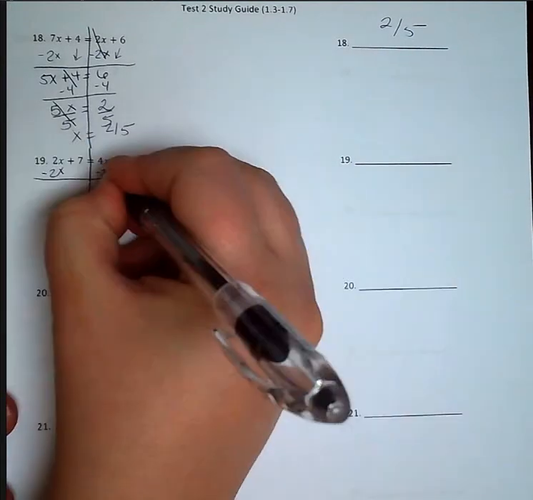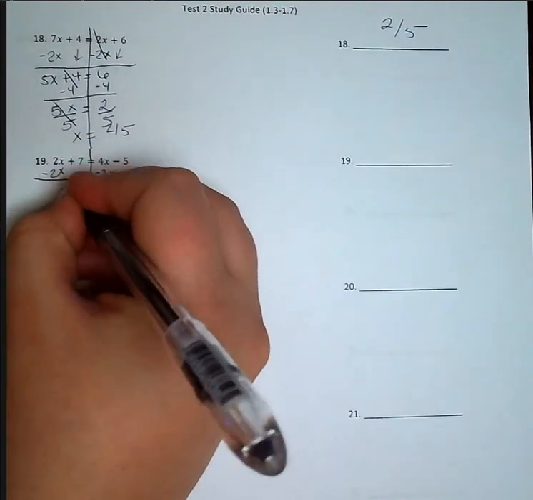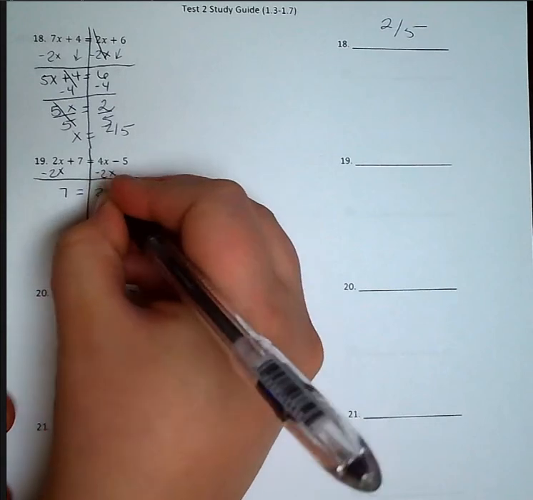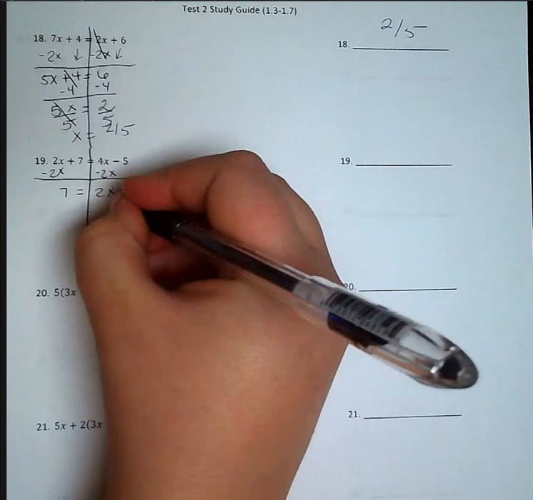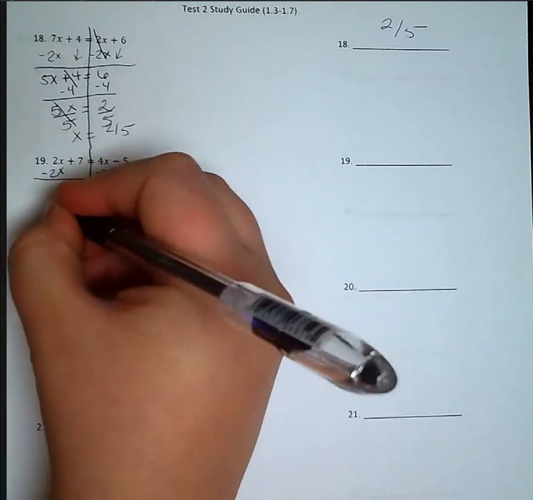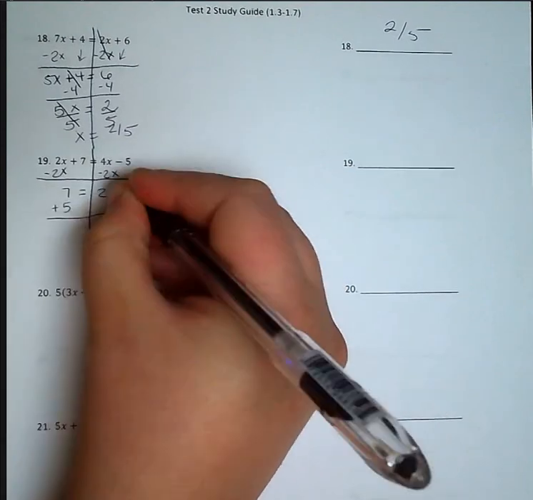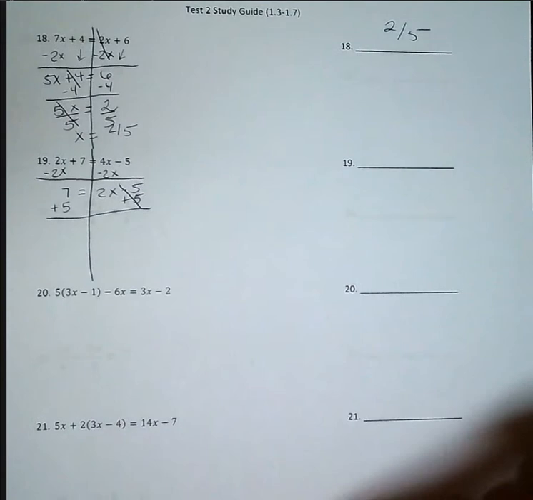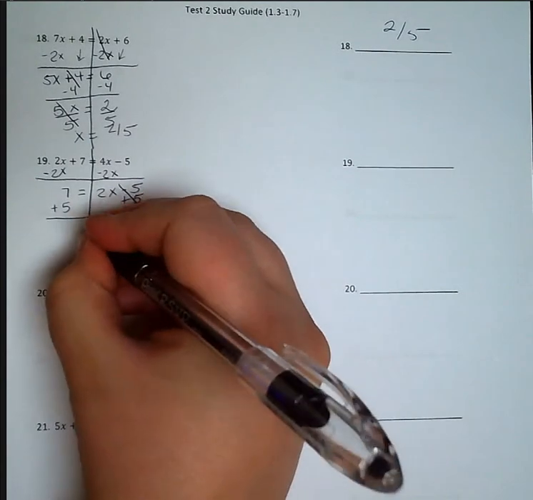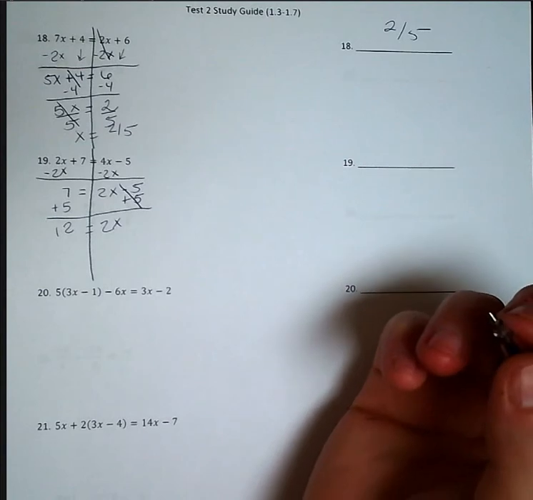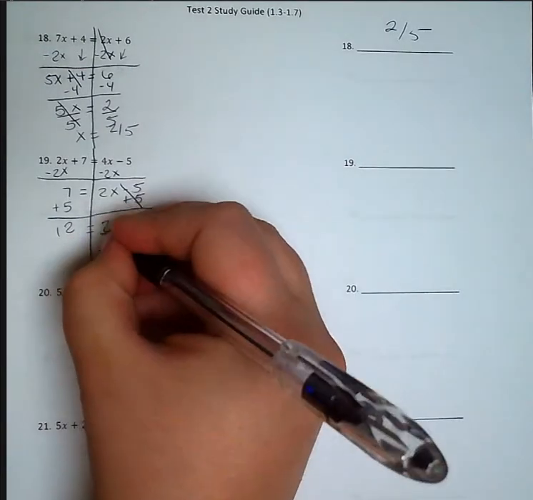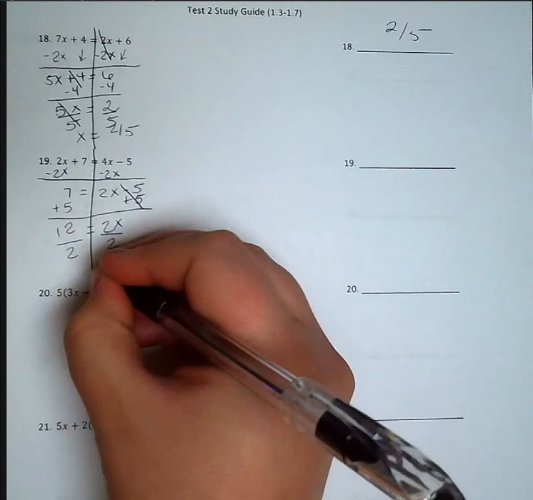When I do that, I'm left with 7 equals 2x minus 5. So I add 5 to both sides because I want to get that 2x closer to being by itself. 2x equals 12. 7 plus 5 is 12. And then you divide everything by 2 to get x equals 6.